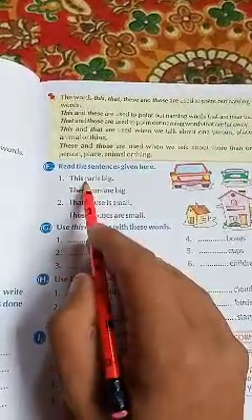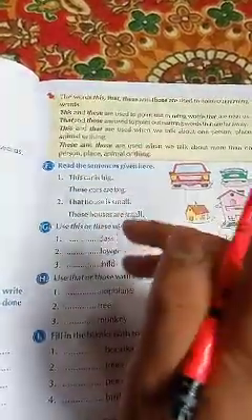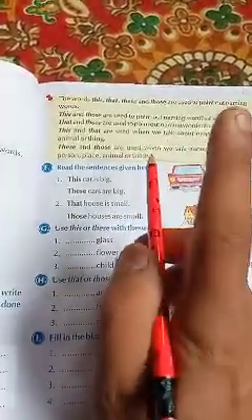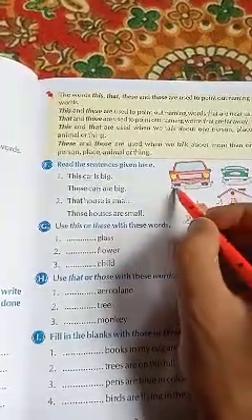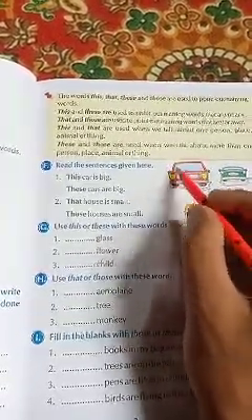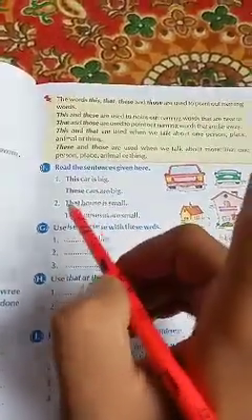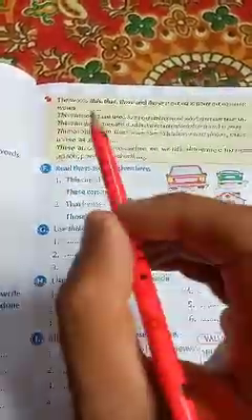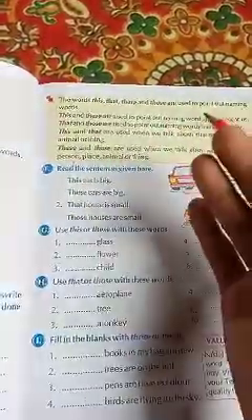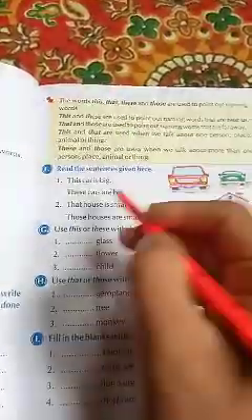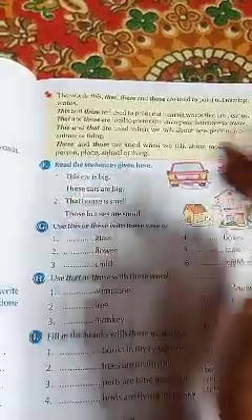The word car talks about only one car. Here this car talks about only the one. This means it is nearby us, so we can say this car is big.